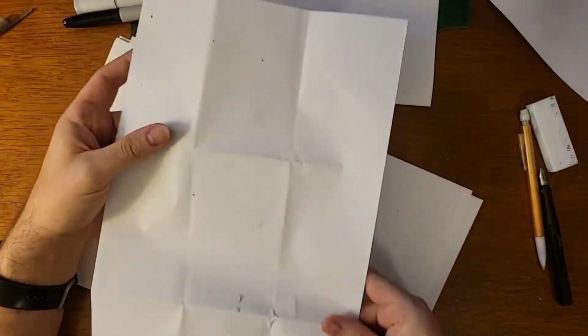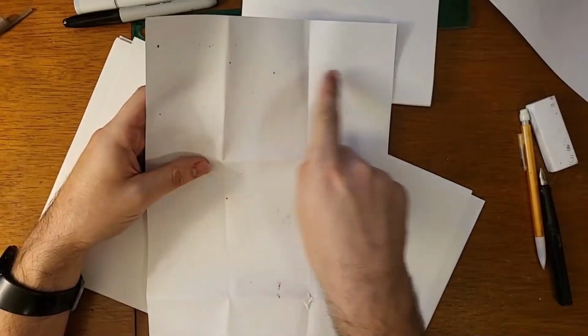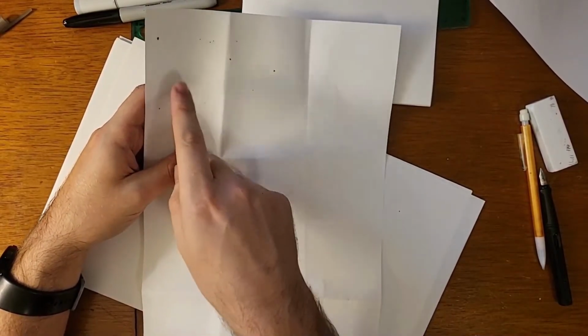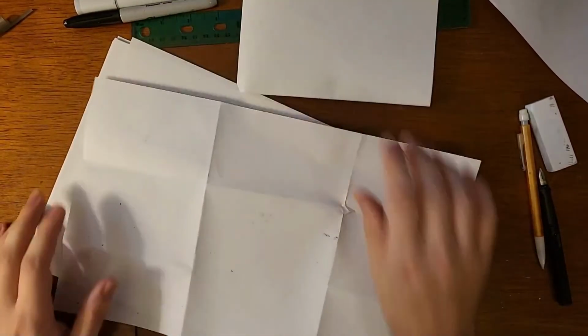or maybe you're using it for a short. You're trying to draw your storyboard for a short. You could put one on each of these. So that's why I use legal.